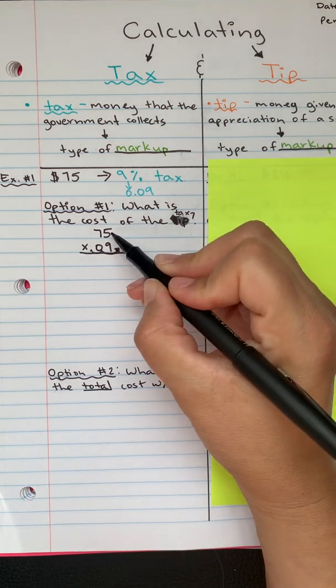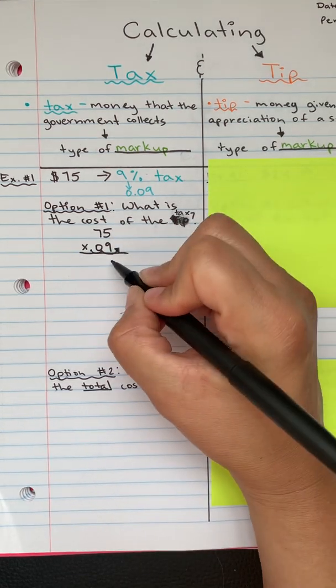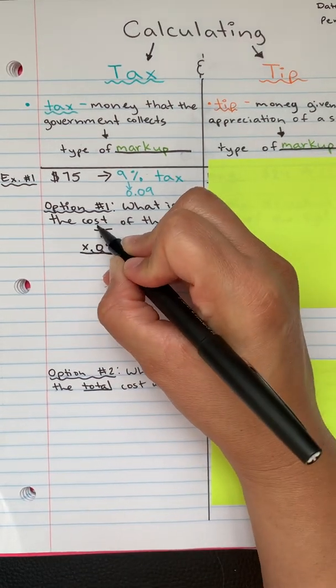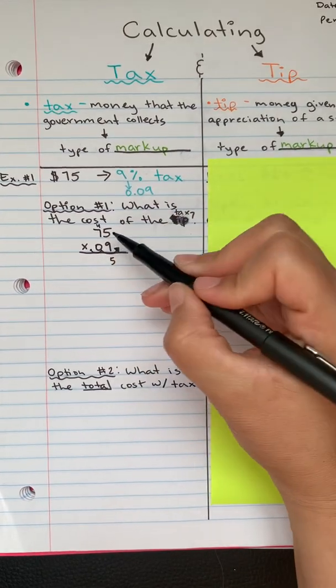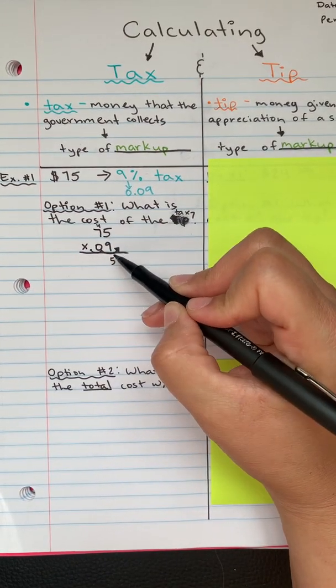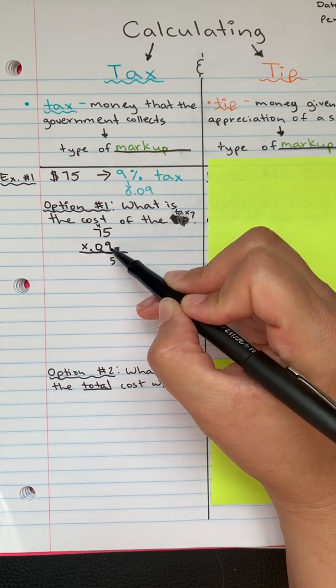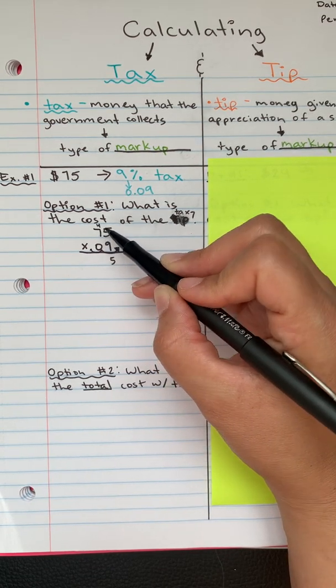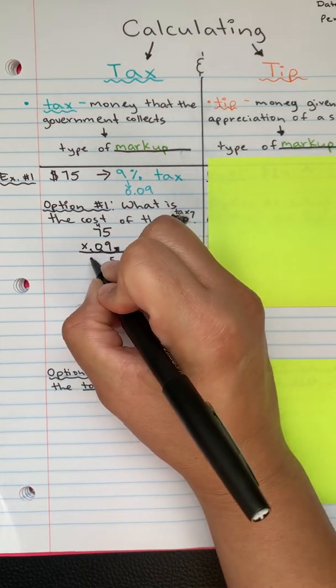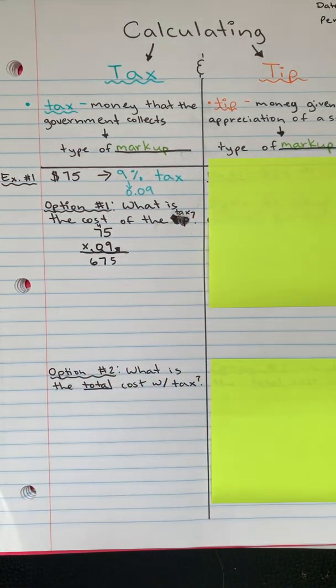Okay, if I do that, the product of 5 and 9 is gonna be 45. Okay, I'm gonna carry my 40. The product of 70 and 9, or 7 times 9 in this case, we could see that as 63 plus 4 more. So we got a product of 67 here.